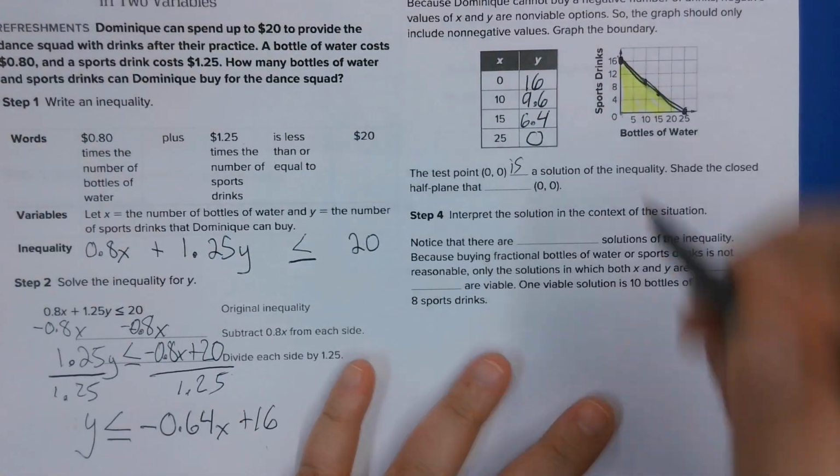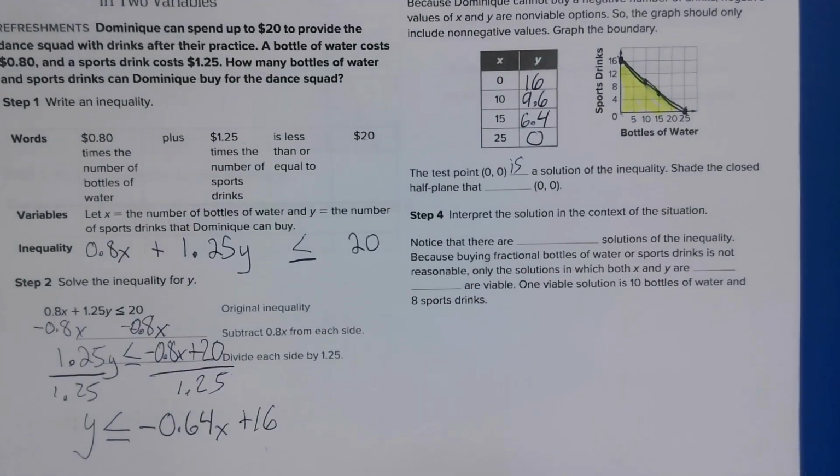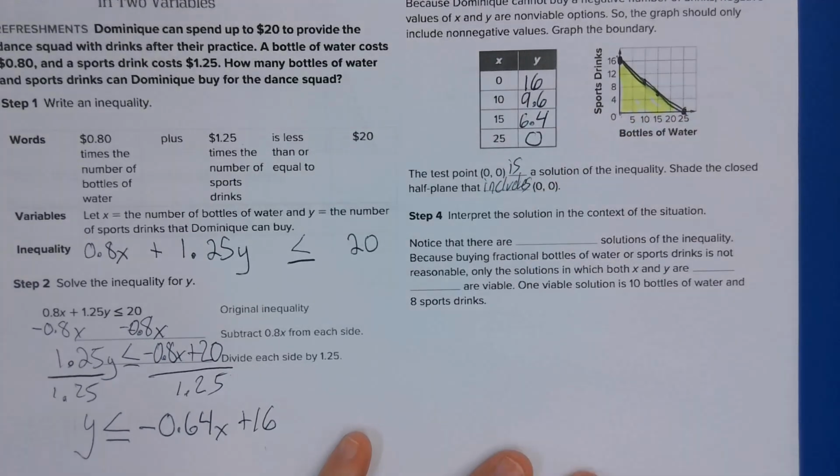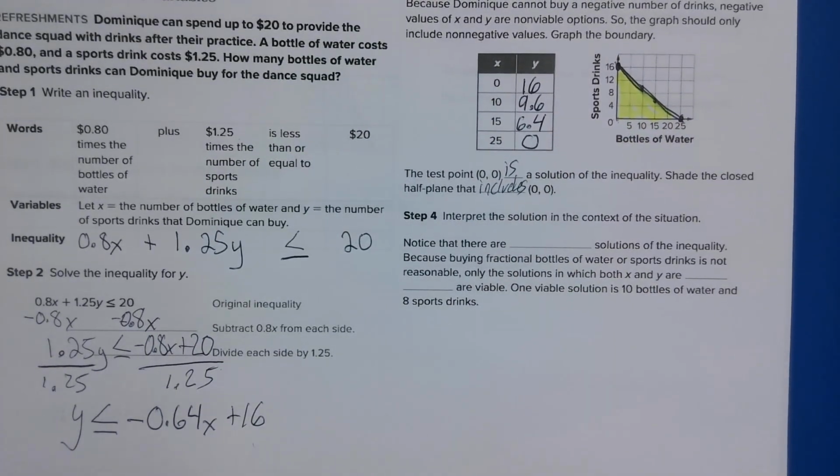The test point 0, 0 is a solution of the inequality. So we're going to shade the half plane that includes 0, 0, which is what we did. So let's interpret the solution.